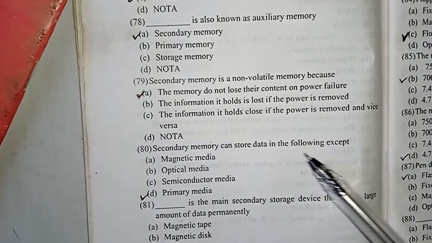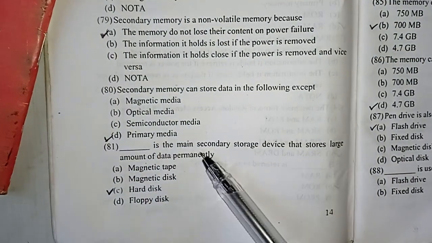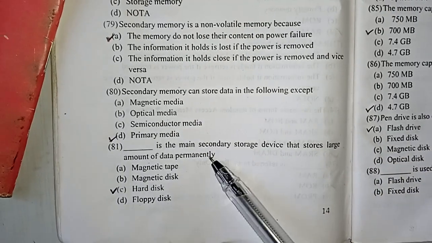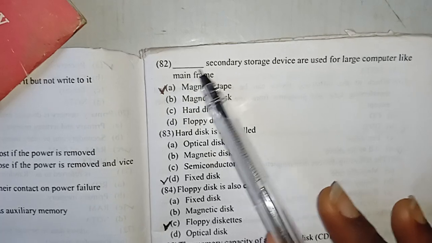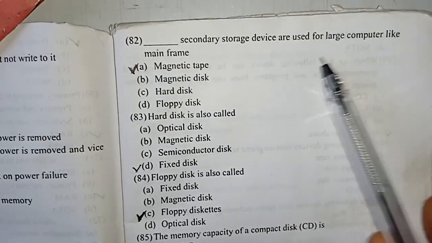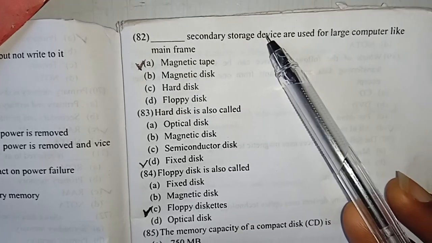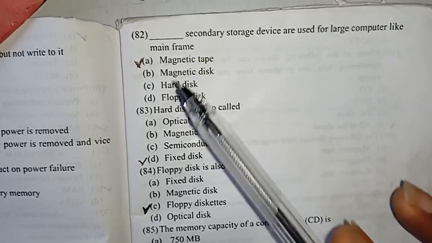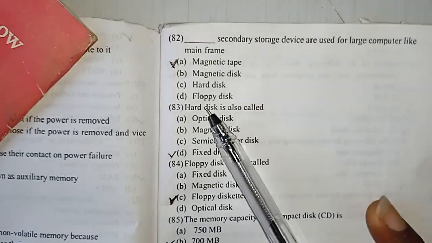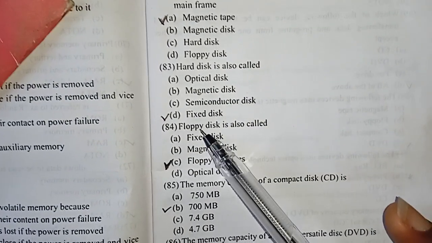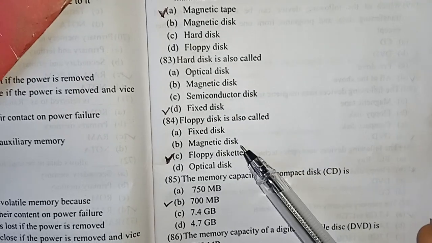Secondary memory can store data in the following except primary media. Dash is the main secondary storage device that stores large amounts of data permanently. Hard disk. Dash secondary storage devices are used for large computers like mainframe. Magnetic tape storage devices are used for large computers like mainframe. Hard disk is also called fixed disk. Floppy disk is also called floppy diskettes.